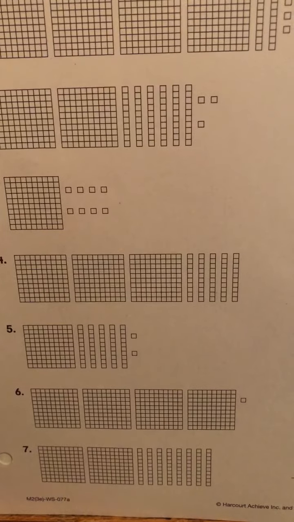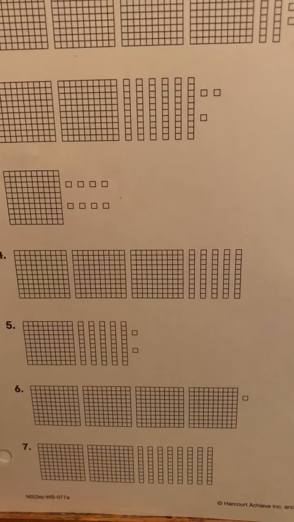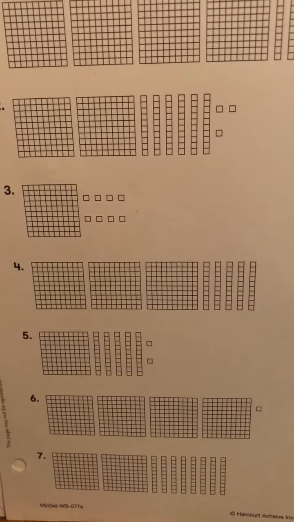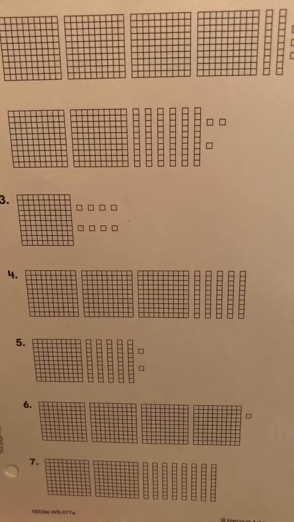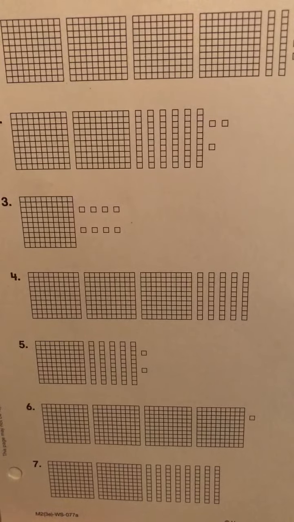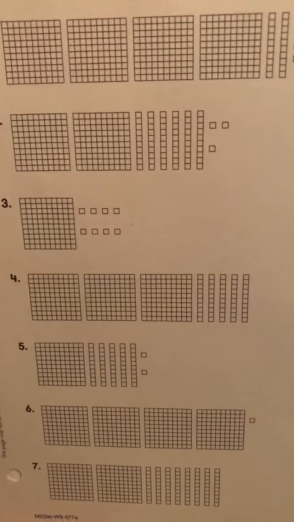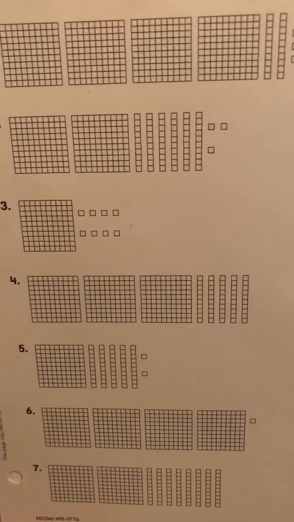It's very important that you do put zeros when there is not a number present, 100s, 10s, or 1s. Put a 0 because otherwise your number will not end up right. Okay? All right, so number 4, you have 3 hundred flats, 5 10 sticks, and 0 1s. Please write that number.